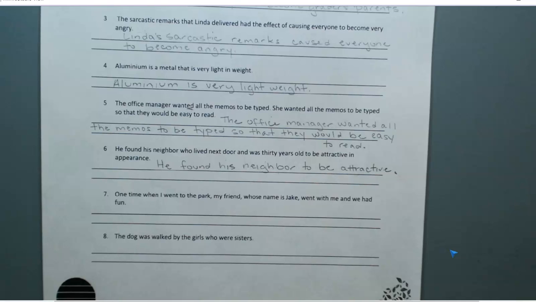I went to the park with my friend Jake and we had fun. There's some extra words there, Tyson, you don't need. Can you take the couple of extra words out? We do need the friend's name, but he added a couple of words that we don't need.